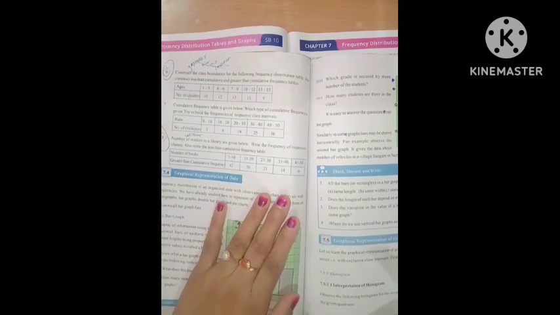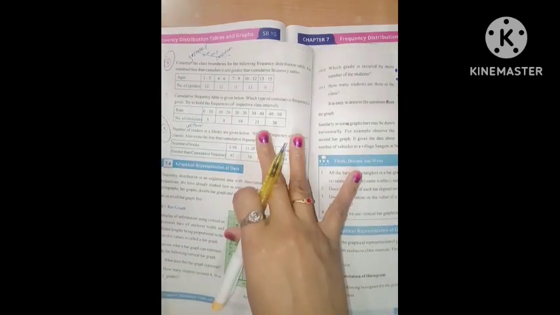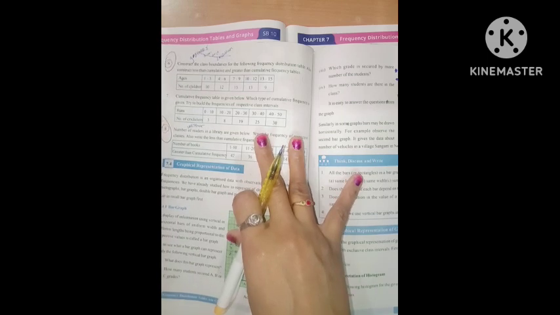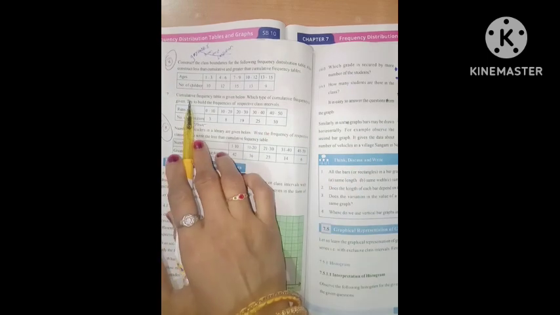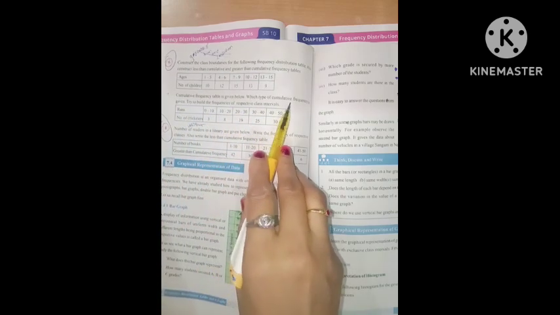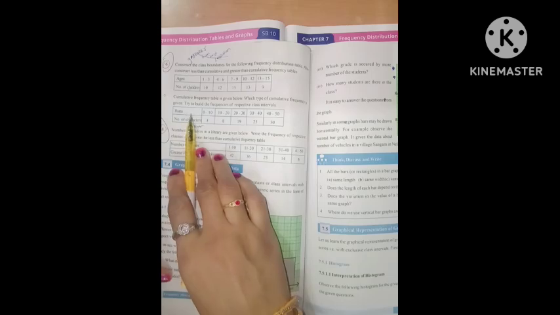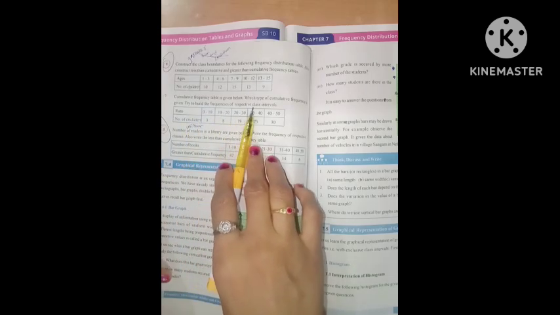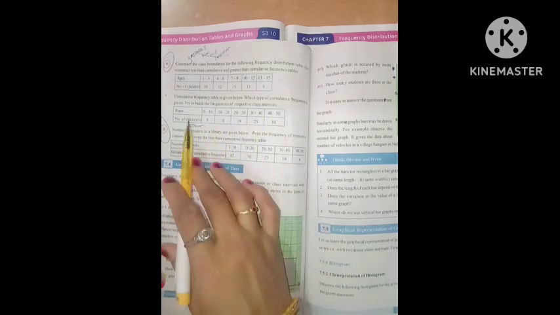First of all, I read the problem in our textbook. Cumulative frequency table is given below. Which type of cumulative frequency is given? Try to build the frequency of respective class intervals.